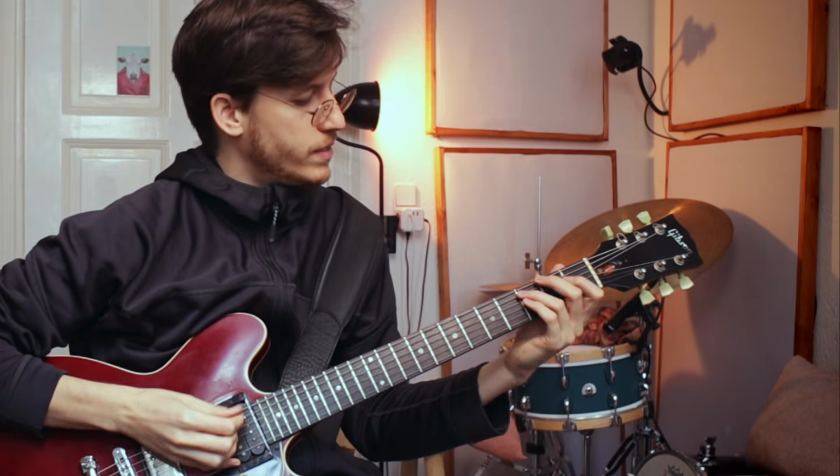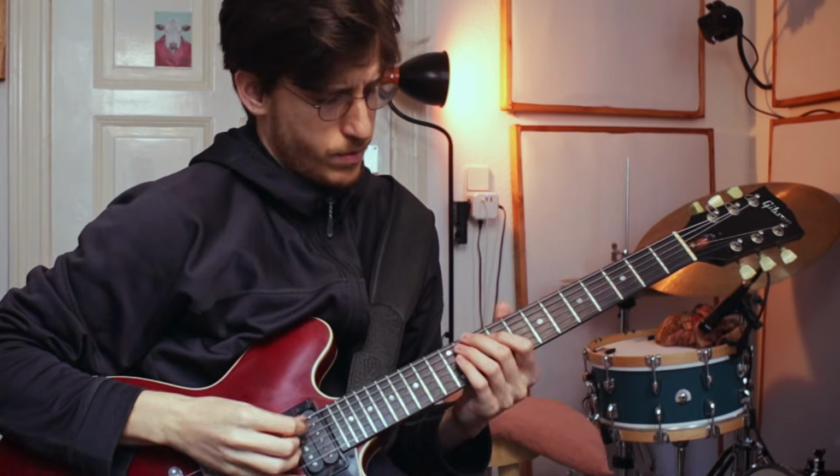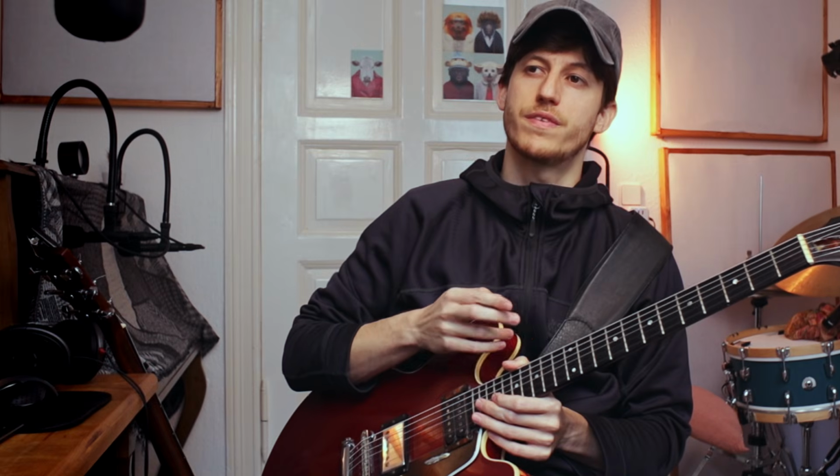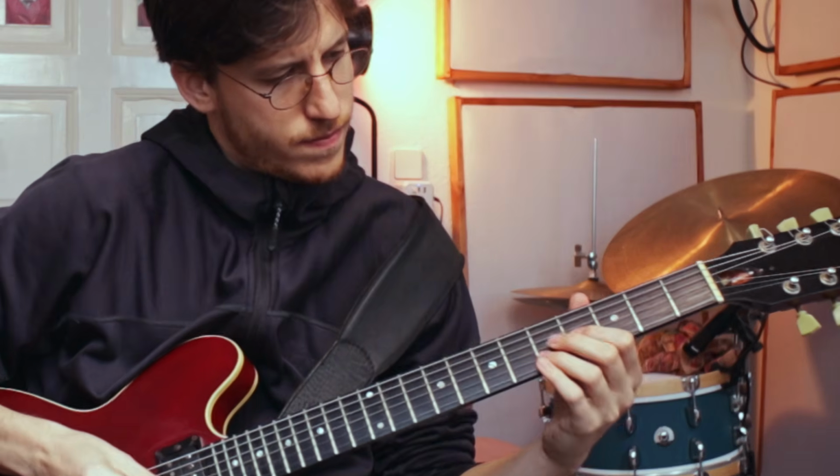Can you play a C minor like this? How about E minor? Okay, now play A flat minor. Where is this going? Play B from the 5th and add the major 3rd. What just happened here? Let's break this down.